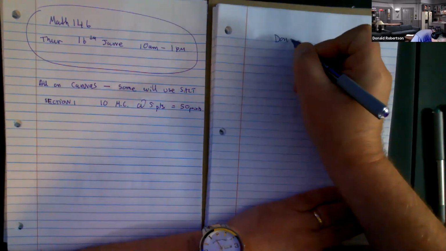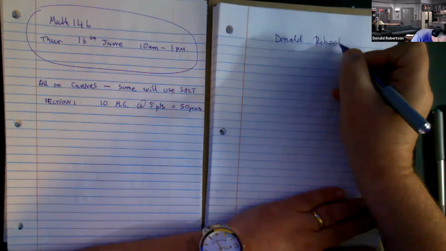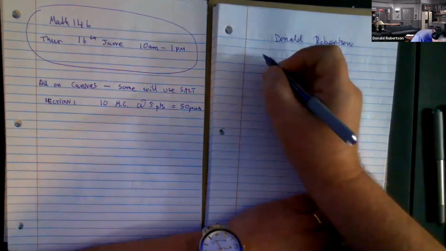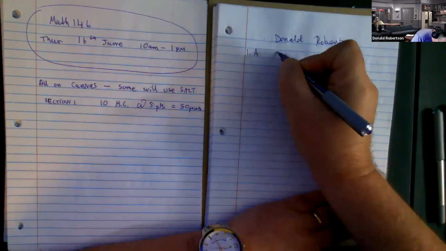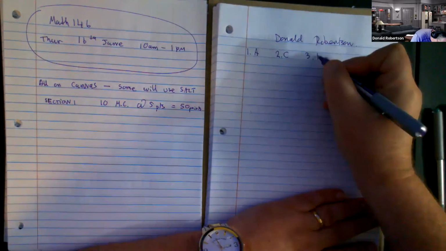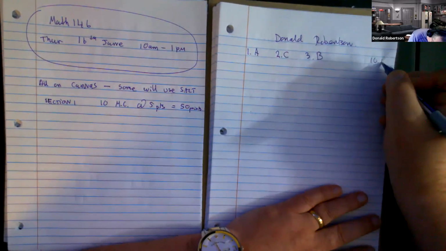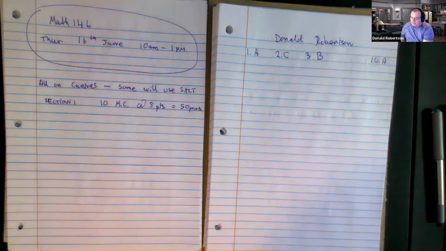You'd write your name down, although you technically don't need that, but it makes my life easier if you do it. And then you would do question 1 is A, question 2 is C, question 3 I don't know, but I feel lucky, so I'm picking B, right? Question 10, A, right? That's all I will see for section 1.